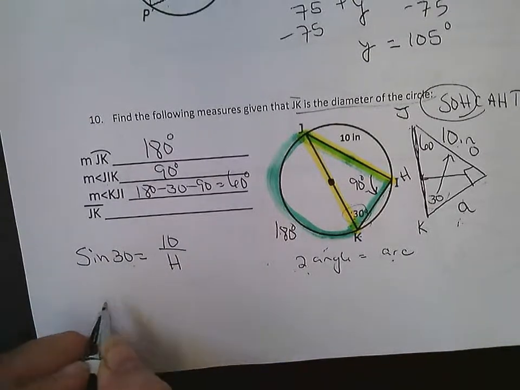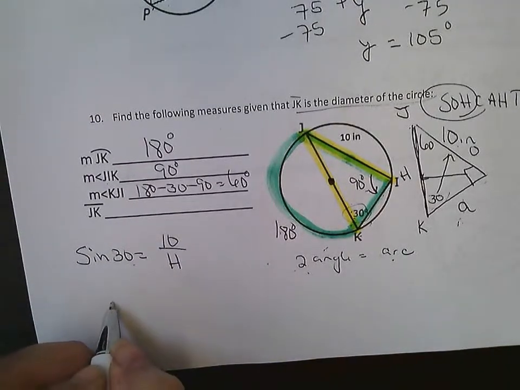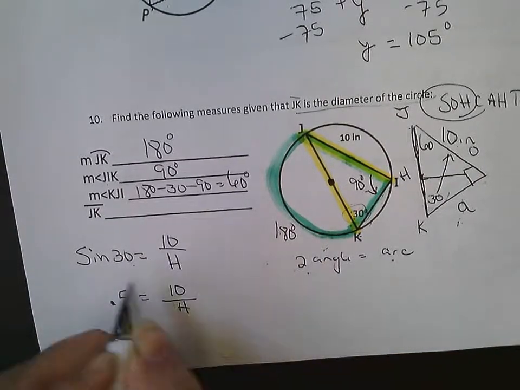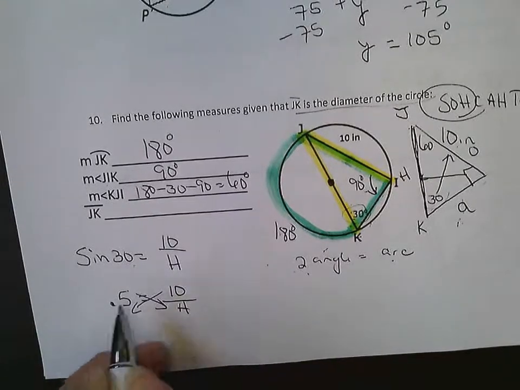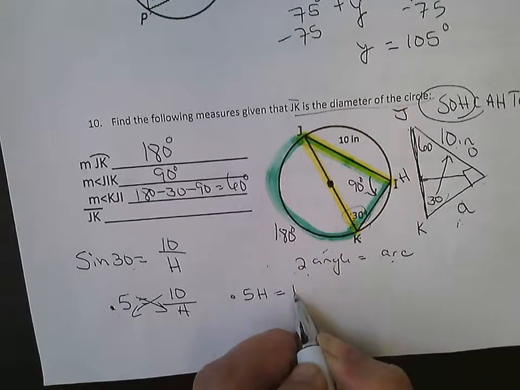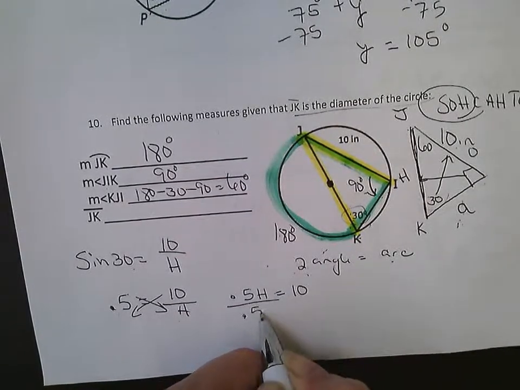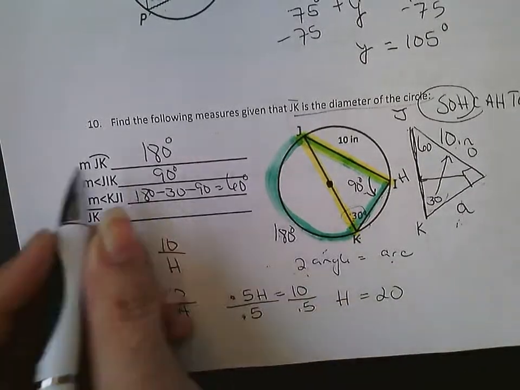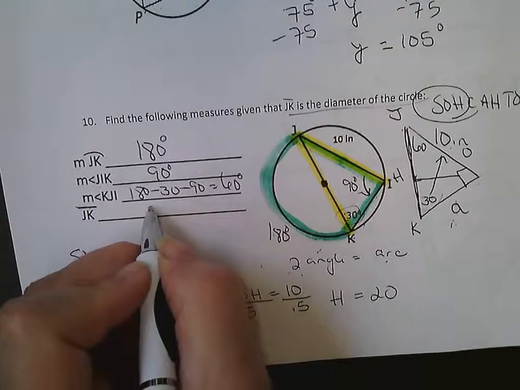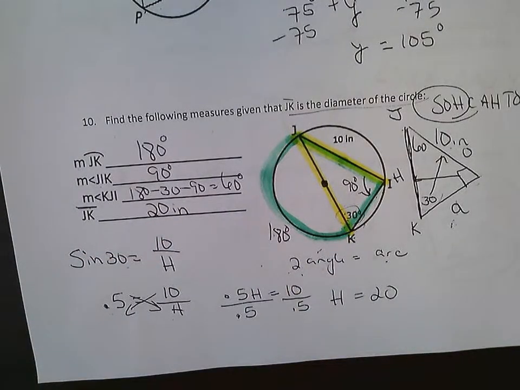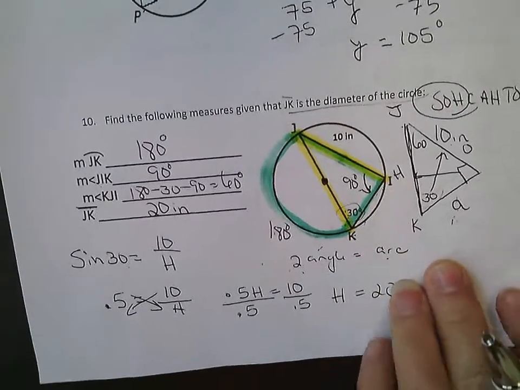The sine of 30, we punch into our calculator, and that's 0.5, equal to 10 over h. Cross multiply, so we have 0.5h equals 10. Divide both sides by 0.5, and h will equal 20. Because we're looking for a line segment, it's 20 inches. It's not a measure, it's a length, so we use inches.